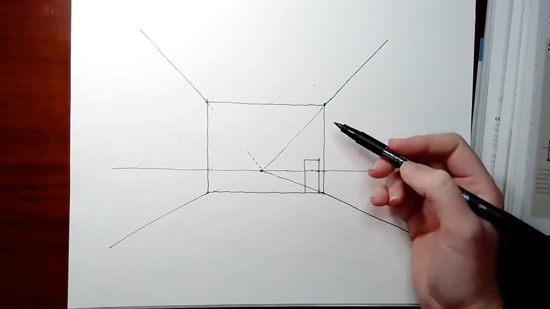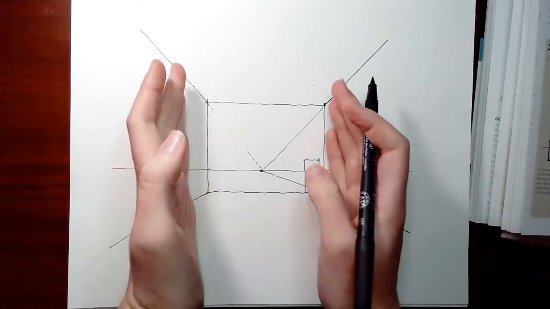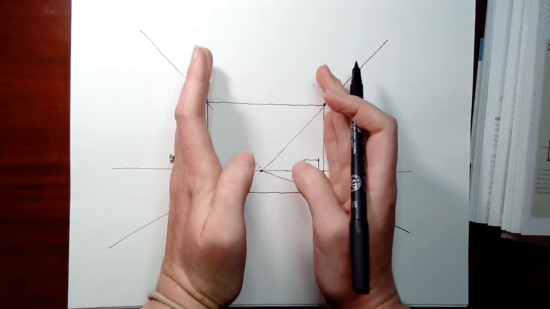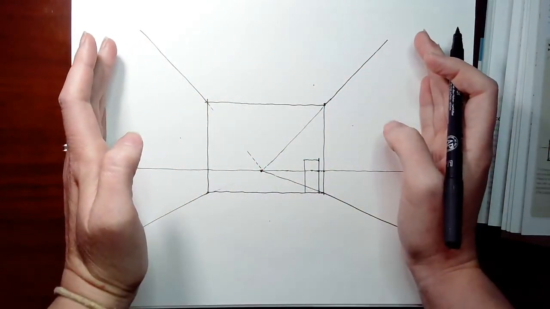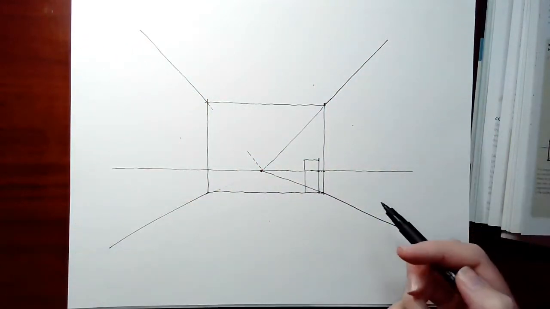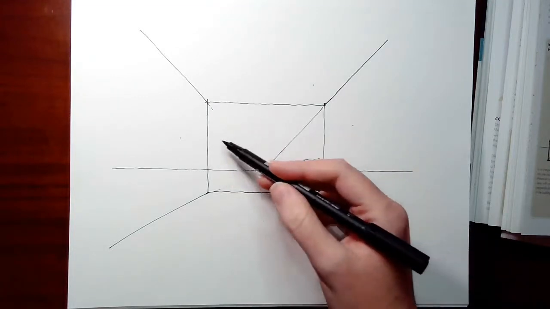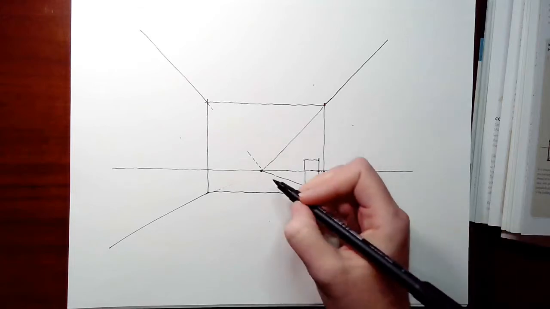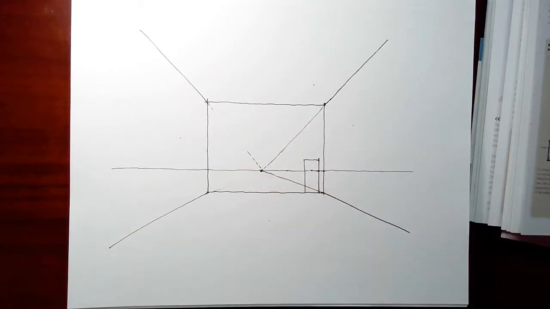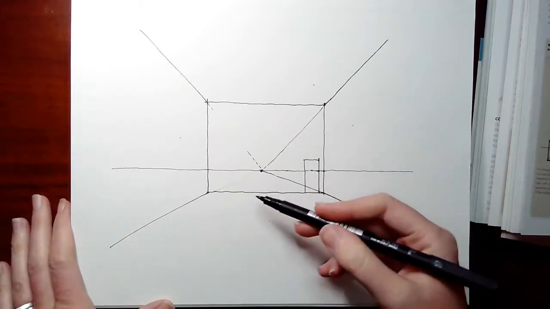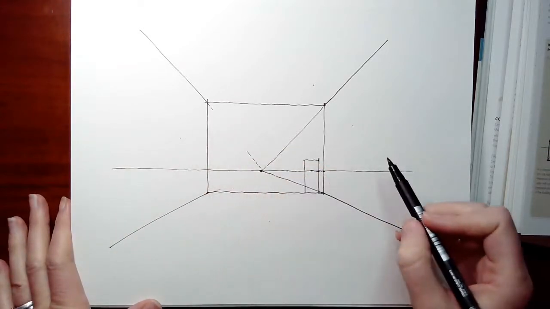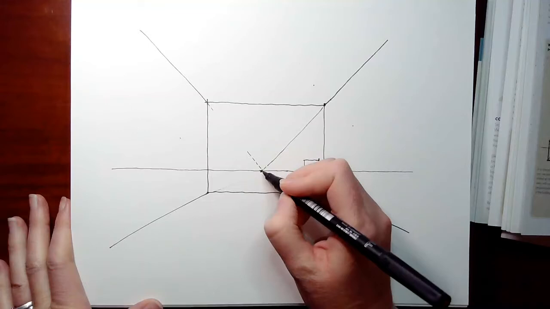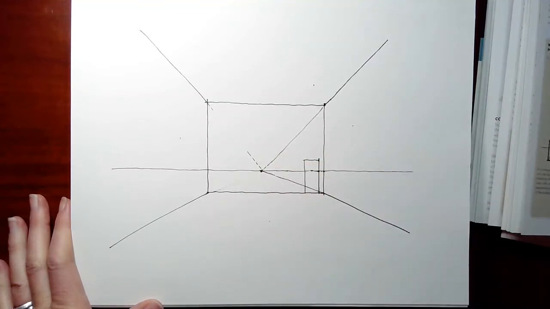Now you could think about this differently. Maybe these are just two sets of buildings in a courtyard too, and then maybe there's trees in the background. So it applies to both scenarios, but you're basically giving a tunnel vision. You've got one point, and you're seeing the parallel lines converging to the one vanishing point.